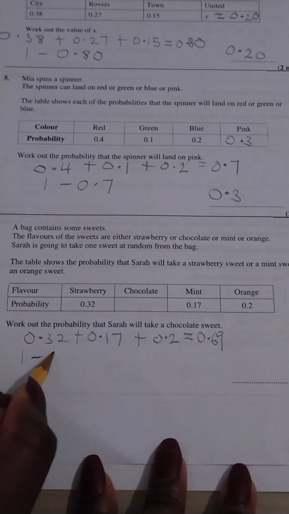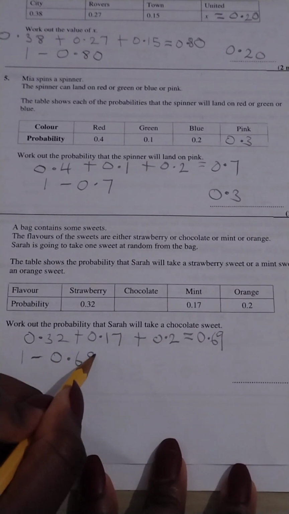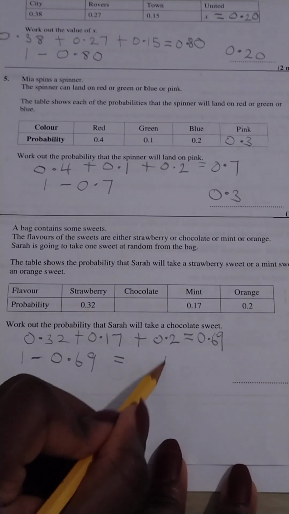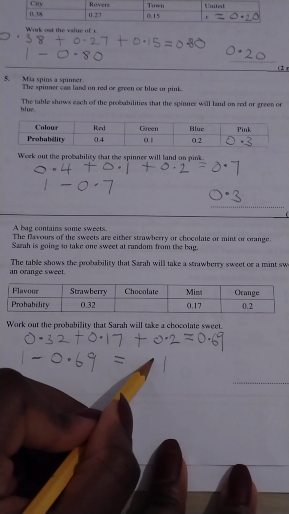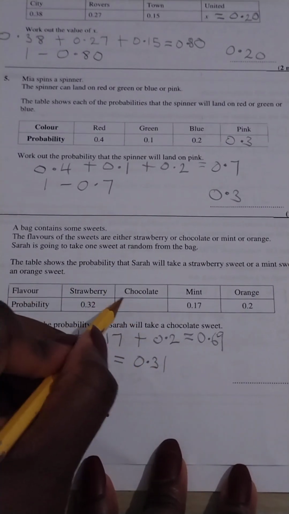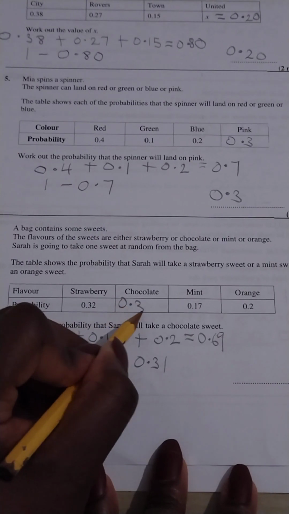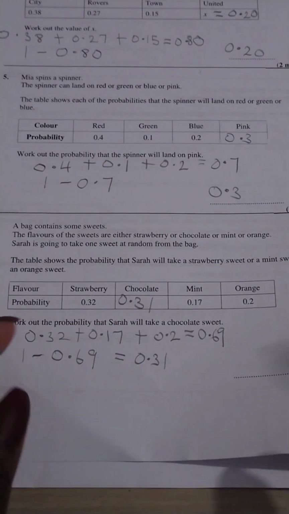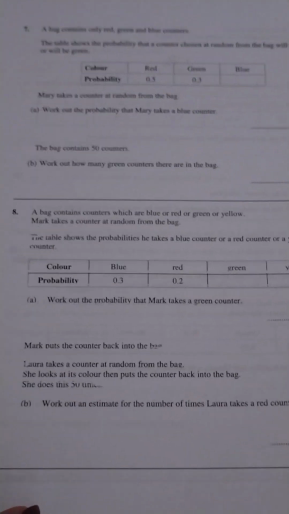Then 1 subtract 0.69. So chocolate should be 0.31. Alright, moving on swiftly to question 7.